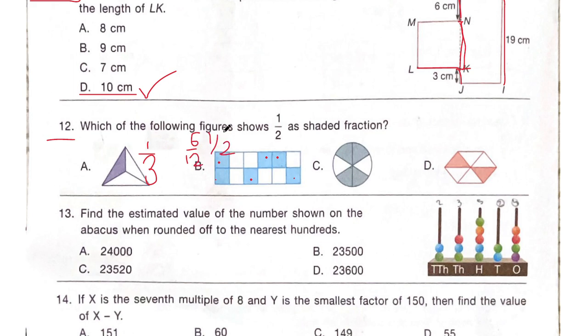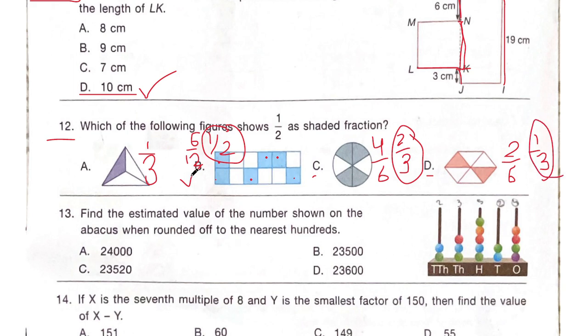So in this B option, half is shaded. So we should select this. Let us check C and D also. In C option, 4 are shaded out of 6. So when we reduce it, we'll get 2/3. And in the D option, 2 are shaded out of 6. When we reduce it, we get 1/3. So this means in option B, half is shaded.